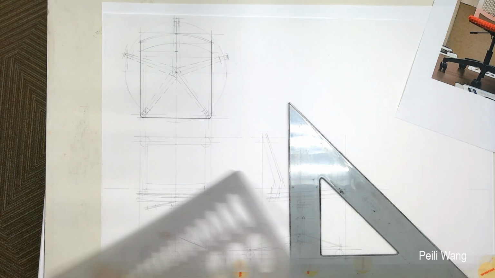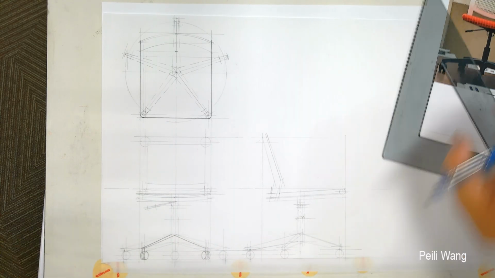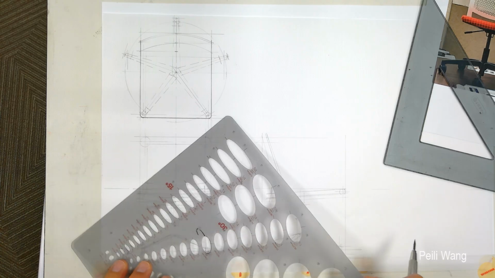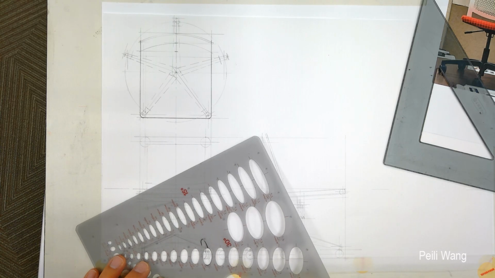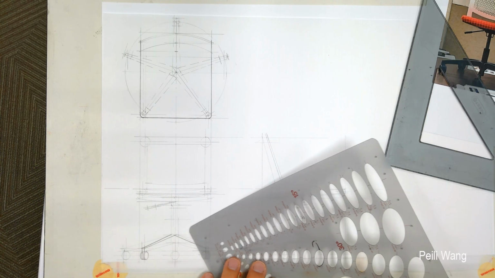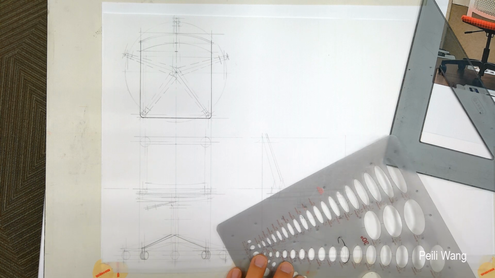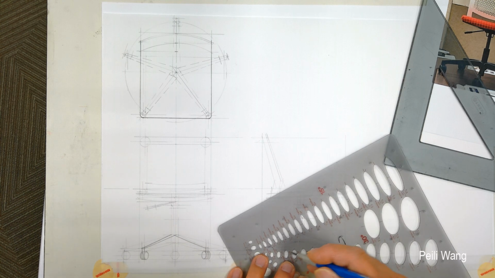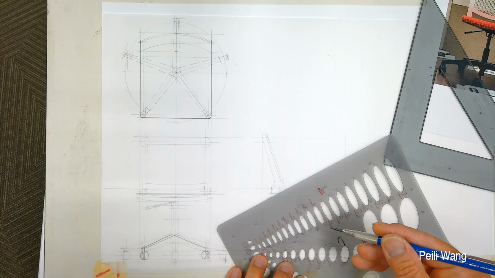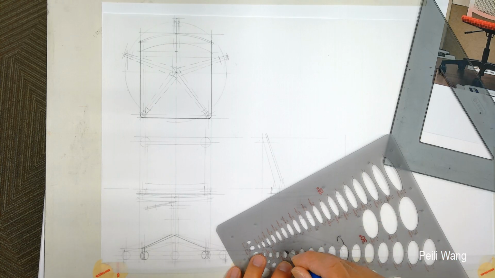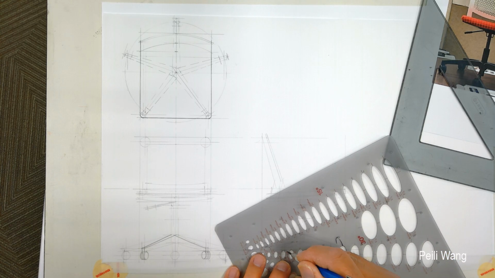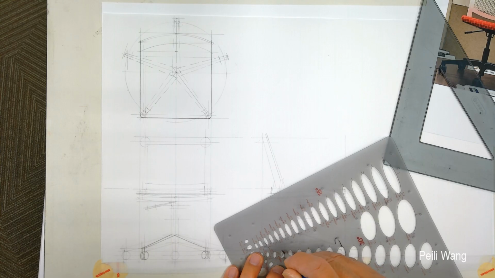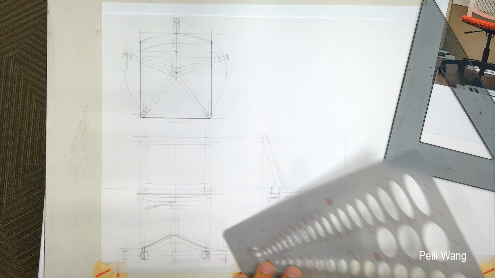So now, yeah, this one. I have this one. I keep circle. I use this ellipse template. Same thing. Same time working here. Ellipse template. 1, 2. This is option, okay. Yeah, another one.